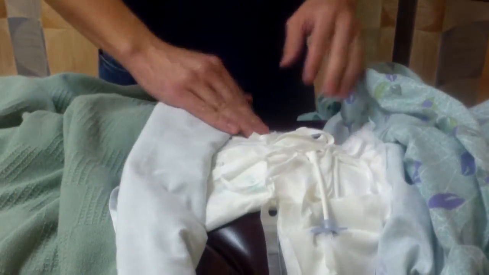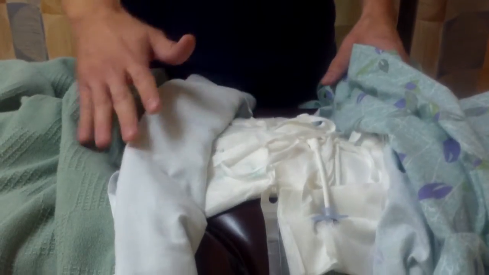Just light palpation. So there's nothing there. It looks good. The bladder is still distended. So then we would go ahead with the catheterization.